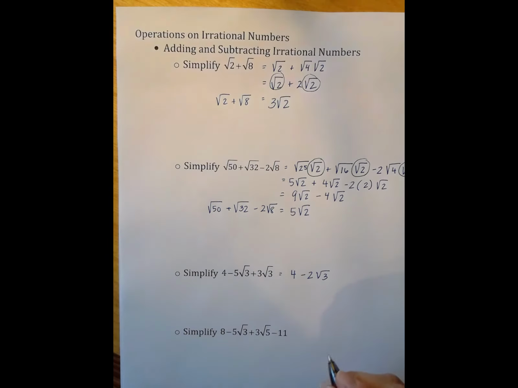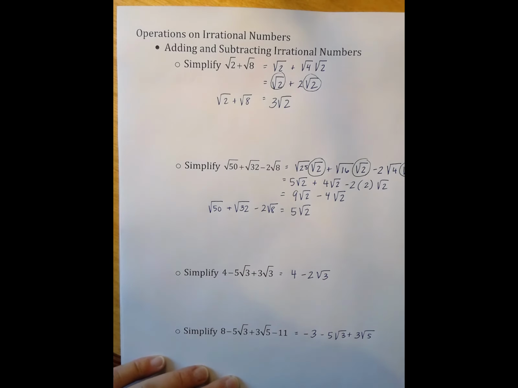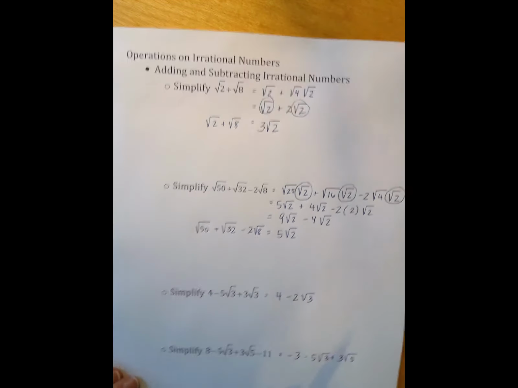So I end up with 8 minus 11, so negative 3, and then minus 5 root 3 plus 3 root 5. These can't be combined. They're as simple as they get. So complicated looking problem, not that much simpler once I simplify it.